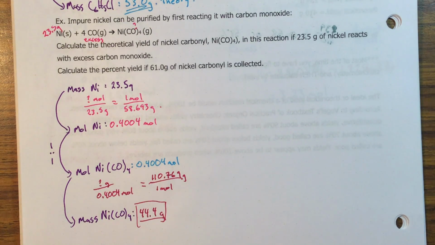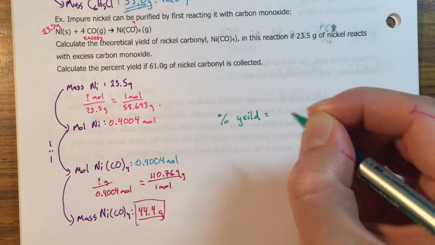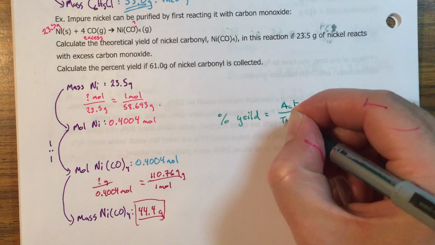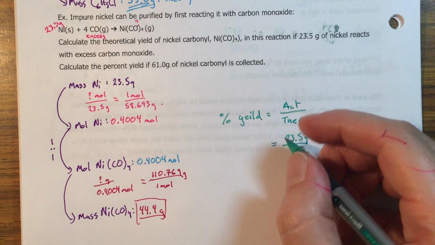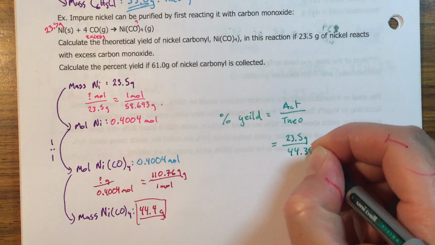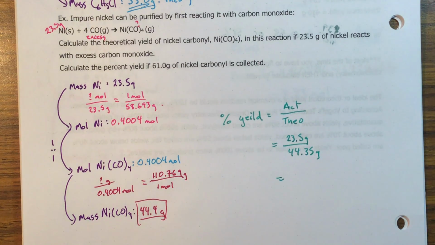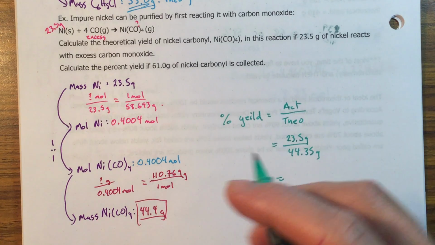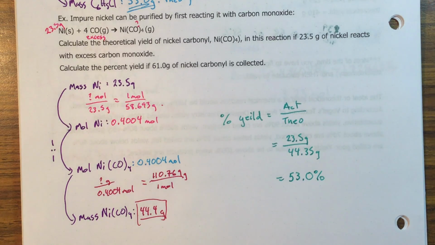Right, now we're going to go do our percent yield. Actual divided by theoretical. Actual was 23.5 grams. We divide that by 44.35 grams. Right, keep an extra sig fig along. Although this should have 3, so our final answer will have 3. So 23.5 divided by that number. It's going to round to 53.0%. 3 significant figures. There you go. That's how you do this.